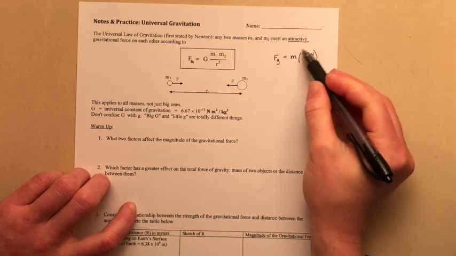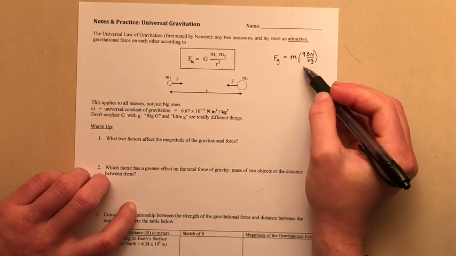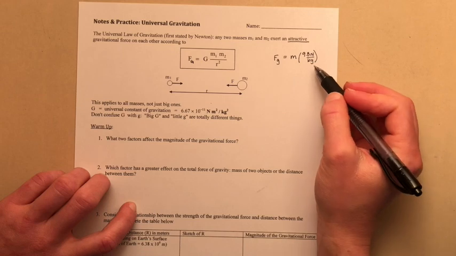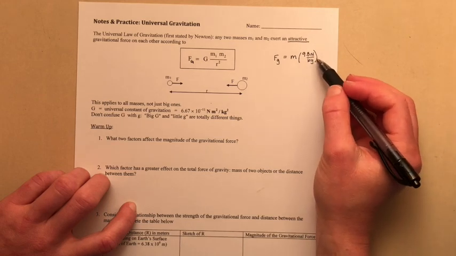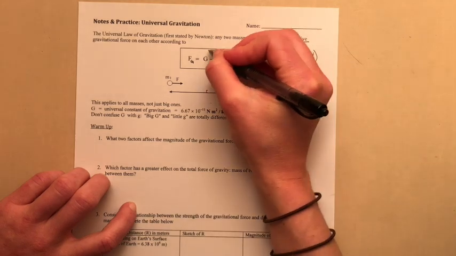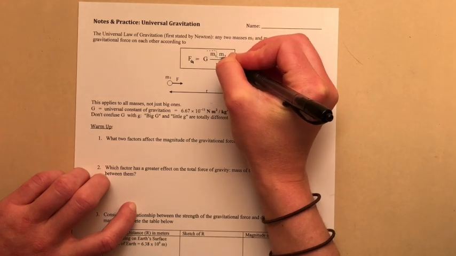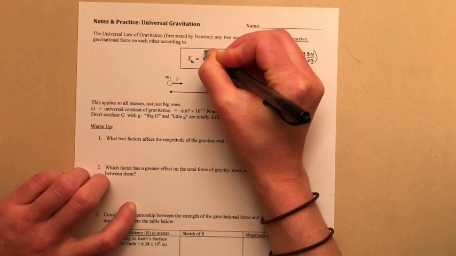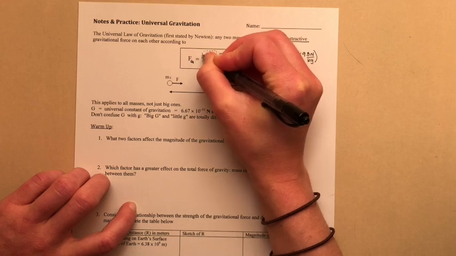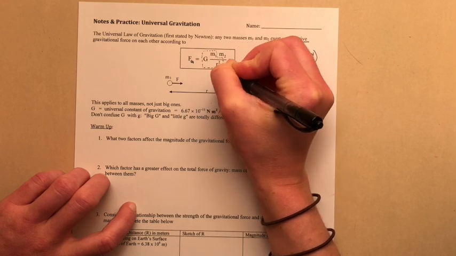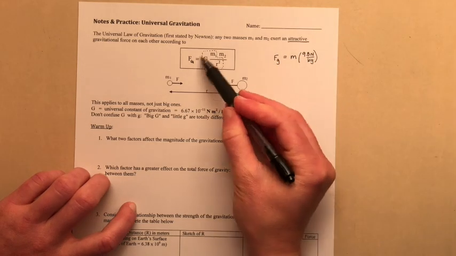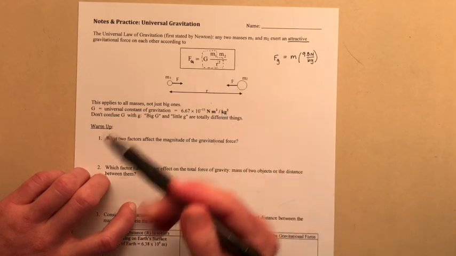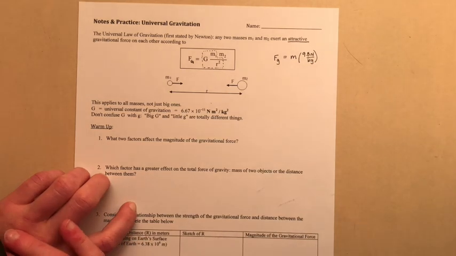This 9.8 newtons per kilogram is specific to Earth, related to the acceleration due to gravity on Earth. And really, this whole part of the equation that we see here reduces to 9.8 and some change when we plug in the mass of the Earth and the radius of the Earth. So that's something that we'll see.